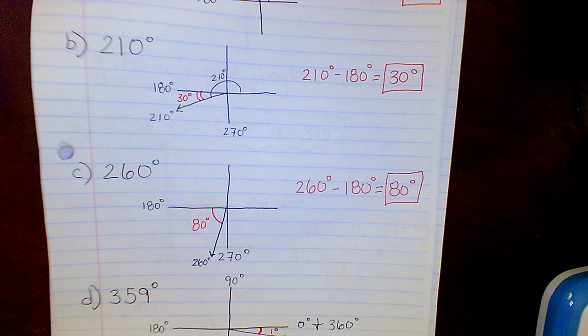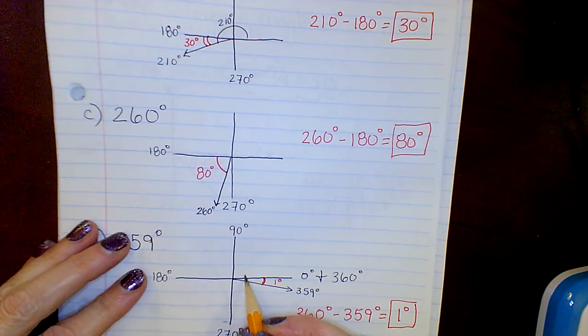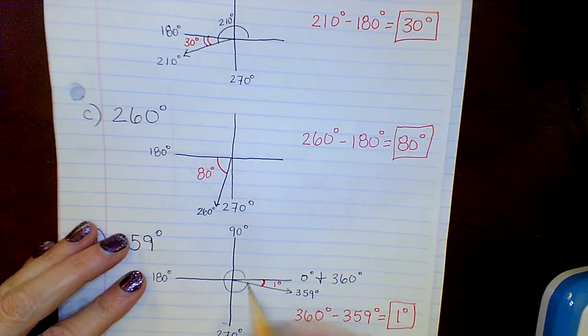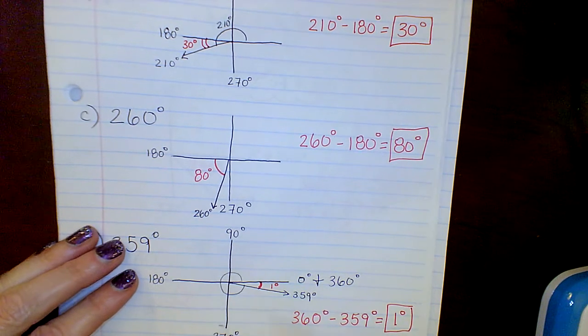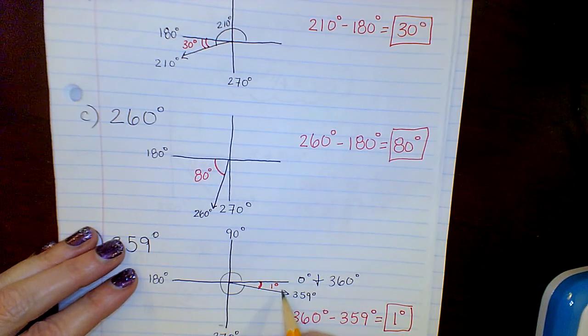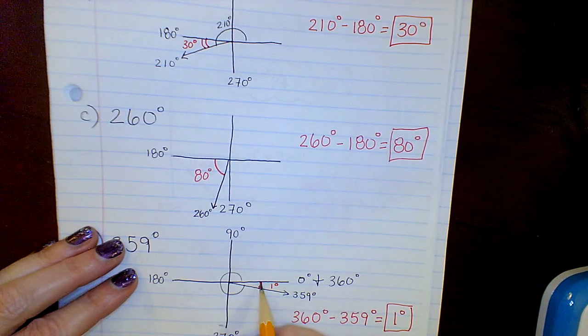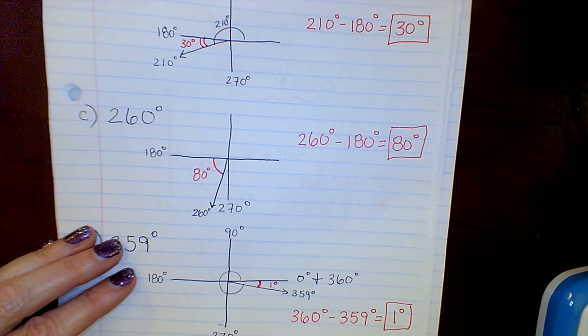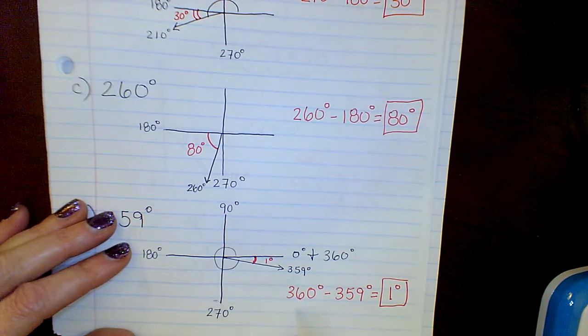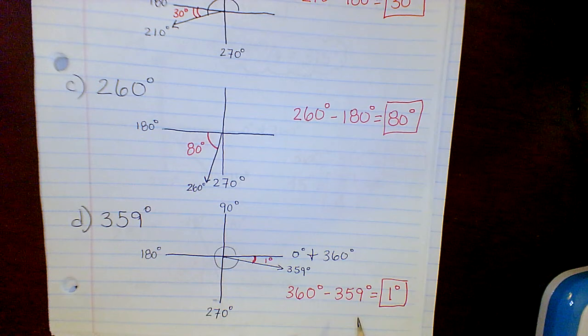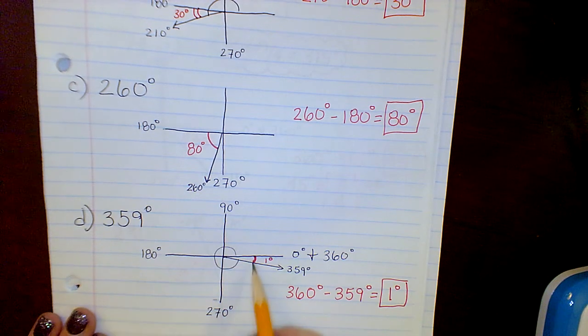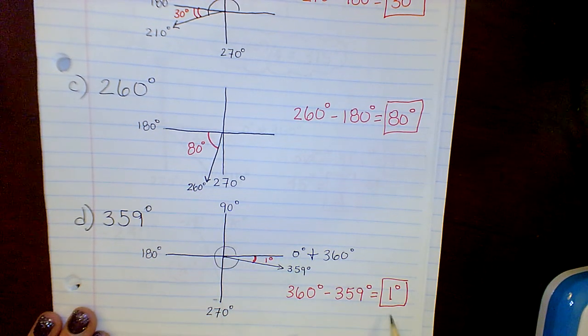359 degrees. That's going to be in quadrant 4. That's almost a complete revolution. Right? So it's going to be from here all the way around, almost a complete revolution. The closest axis right there is that positive x-axis. So that little tiny angle right there is my reference angle. And not that we really have to do the subtraction. I've got a feeling you can do that in your head, the distance here between 359 and 360. That's 1 degree.